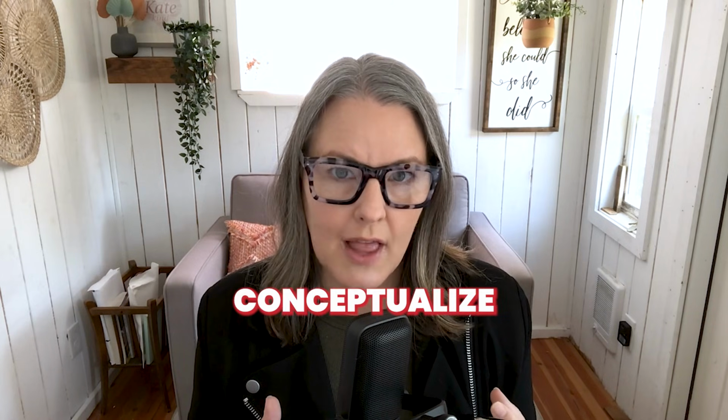So I'm going to zoom out just a tiny bit. When I think of collages, I think of them being really helpful for somebody who's trying to conceptualize something. And you can do that on a personal level through a collage, or you can conceptualize for other people.